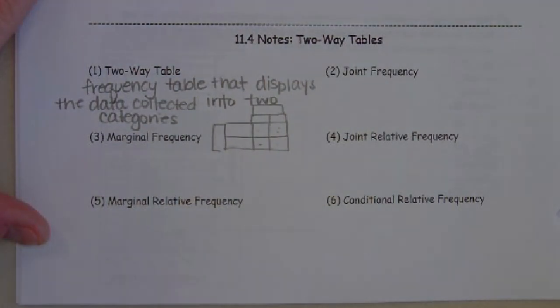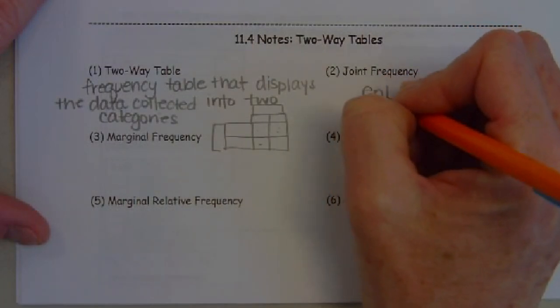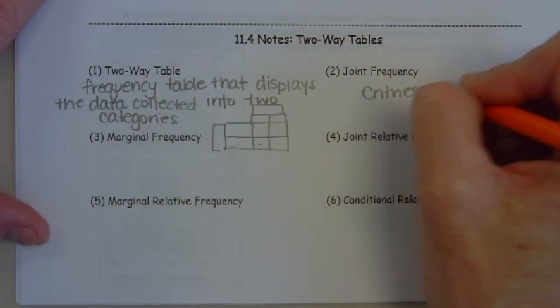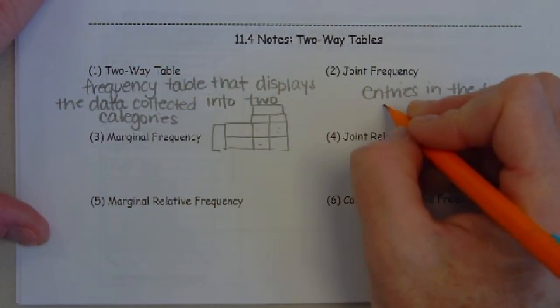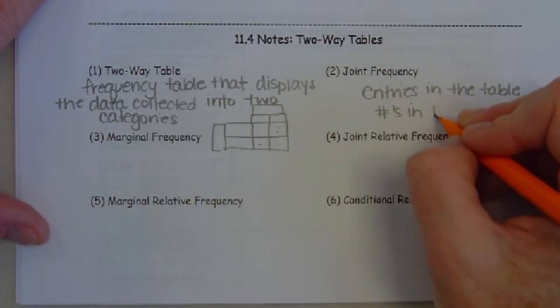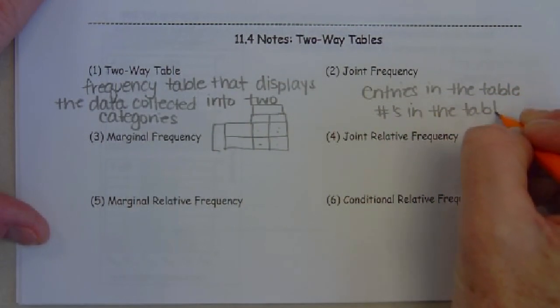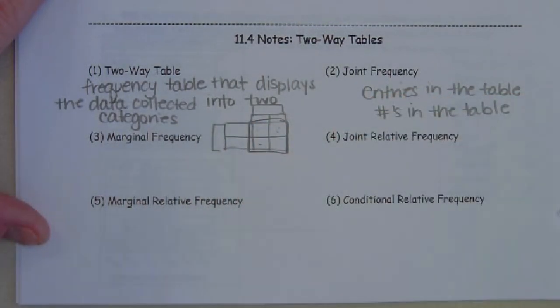So every two-way table has this thing called a joint frequency. The joint frequencies are the entries in the table. So another word for joint frequency is just your values or your numbers in the table. If it ever says find the joint frequency, you're just looking for all of these numbers inside the table.